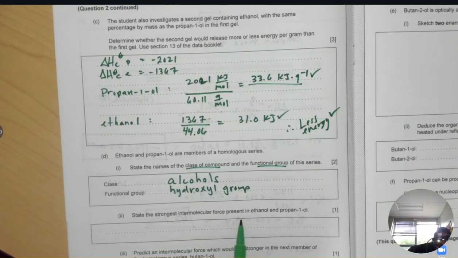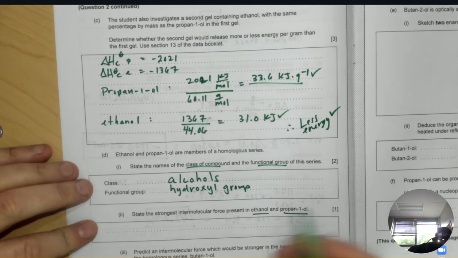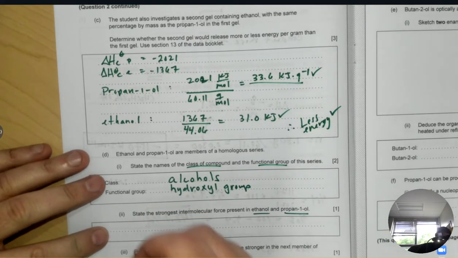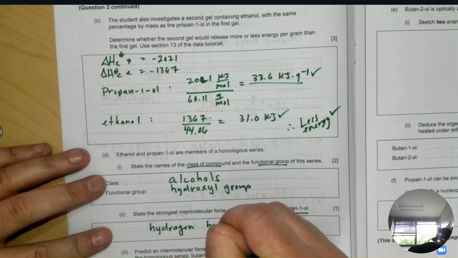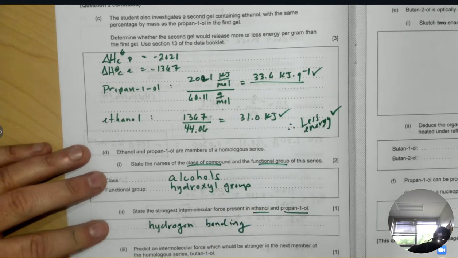State the strongest intermolecular force present in ethanol and propan-1-ol. They both have oxygen bonded to hydrogen, so the strongest intermolecular force is hydrogen bonding.